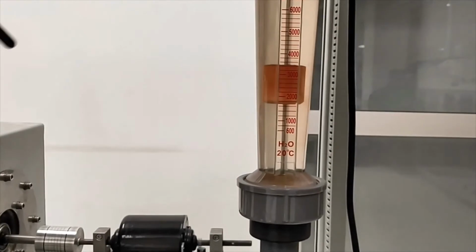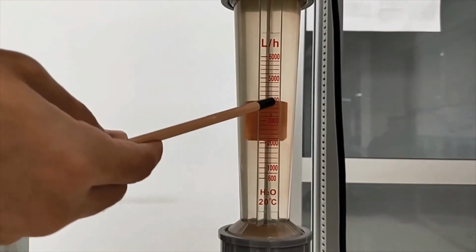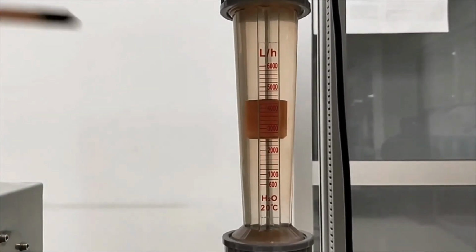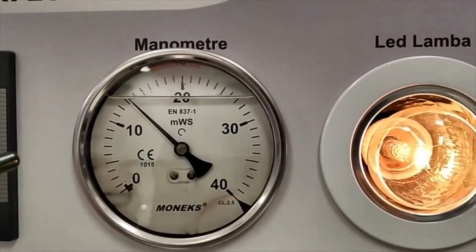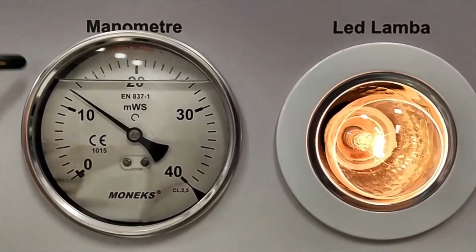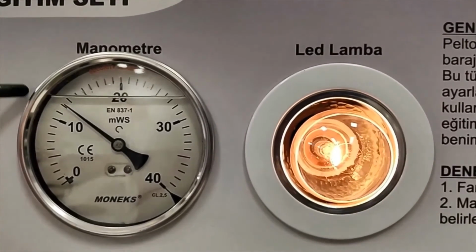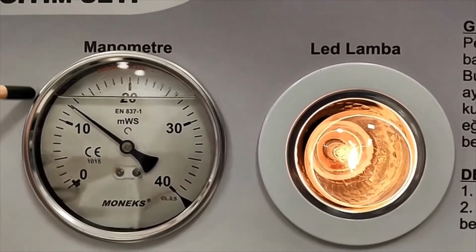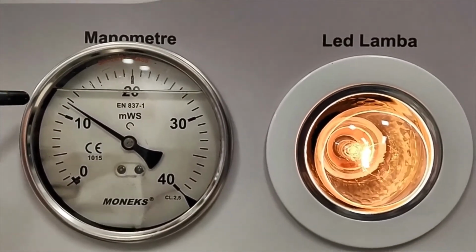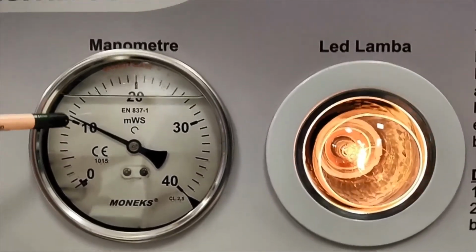You can see the flow meter. With adjustment of the flow rate, all values, torque, speed, turbine voltage, for example, are changed, and the value of the manometer is changed inversely with increasing flow rate. When flow rate is increased, the value of the manometer is decreased. As you can see in the image.